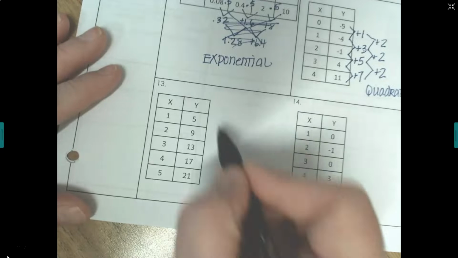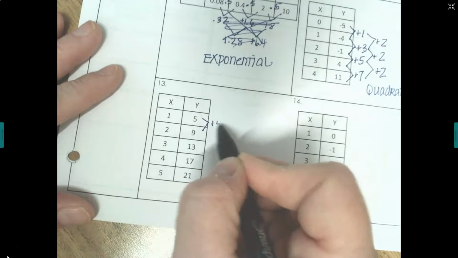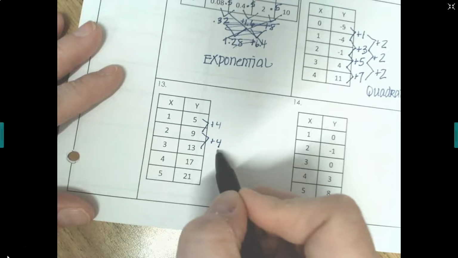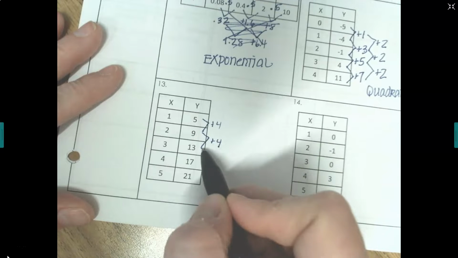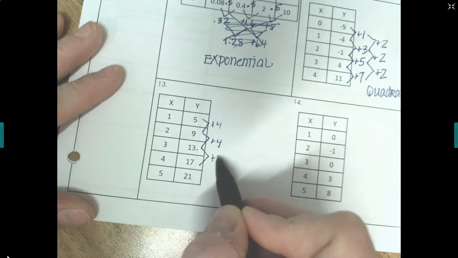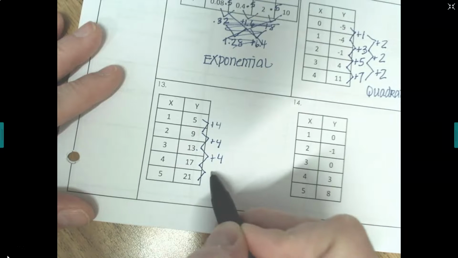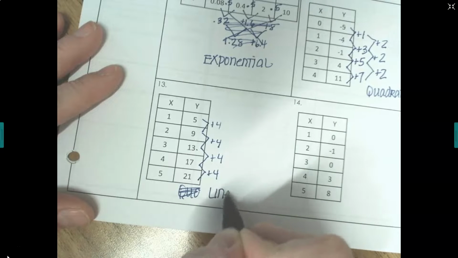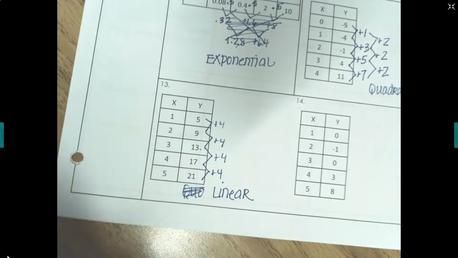All right, 2 more examples. Take a look at number 13 here. To go from 5 to 9 is +4. 9 to 13, +4. I'm starting to think this might be linear because we have the same number going here. Let's keep verifying. 13 to 17 is +4, and 17 to 21 is +4. So this would represent not a quadratic, but a linear. If it's the same number each time in the first differences, it is linear.